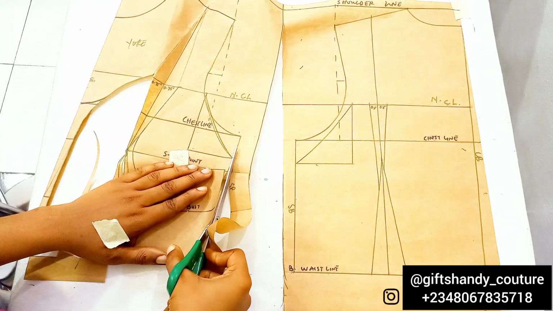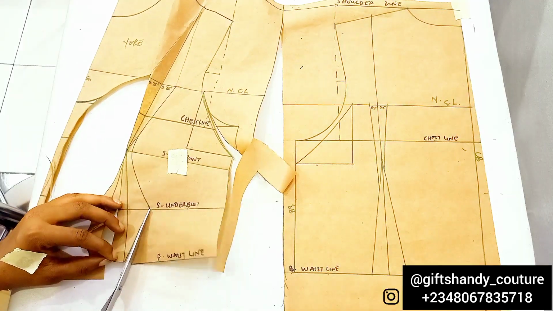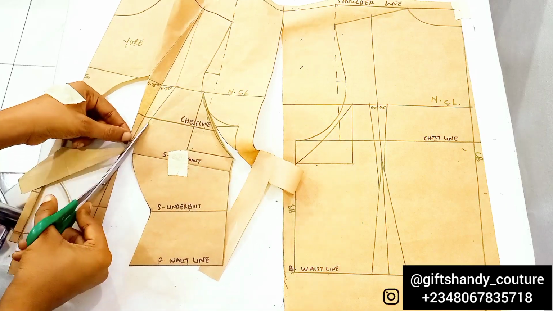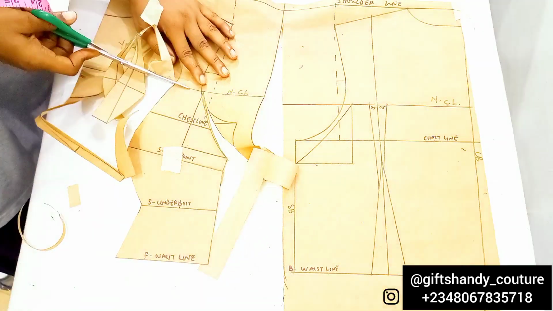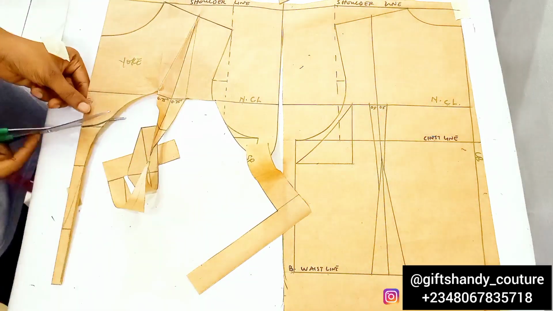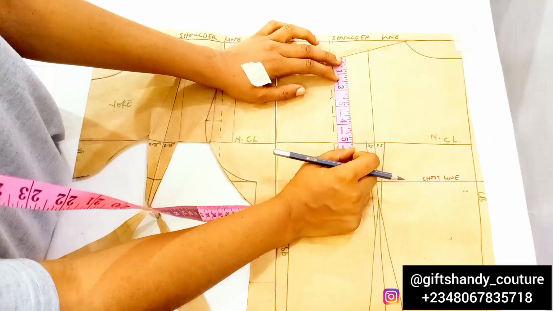I'll also cut out the side front. Can you take a look at how I'm cutting these patterns out? Can you see how beautiful the bust area looks? This is to show you that this pattern was well drafted. Okay, I'll cut that out. And also I'll cut out my inset yoke.